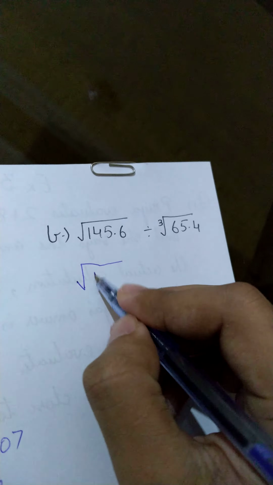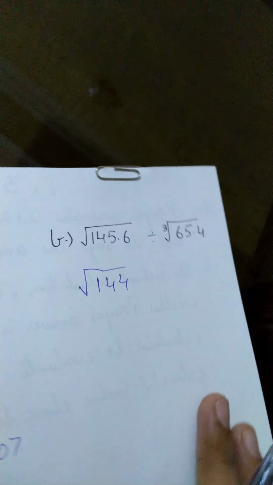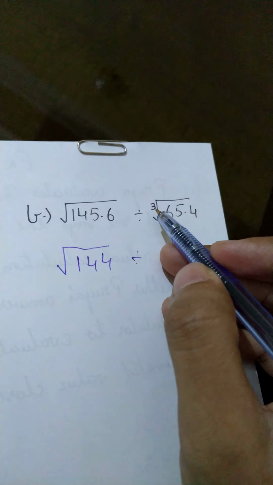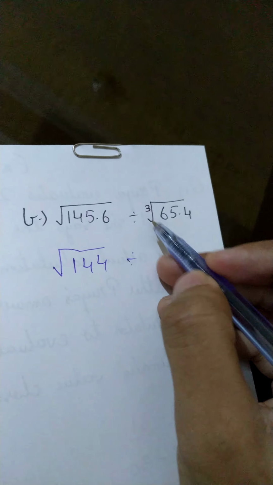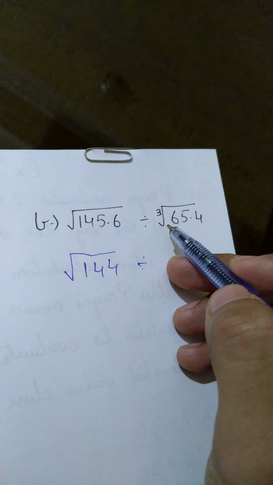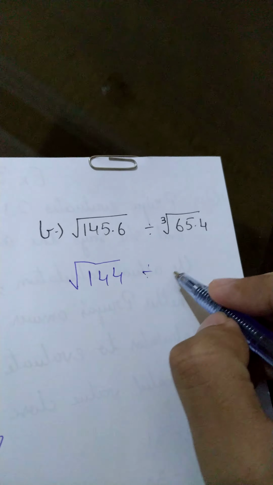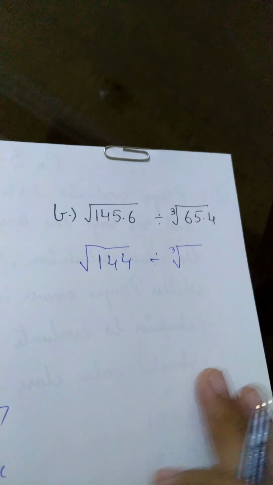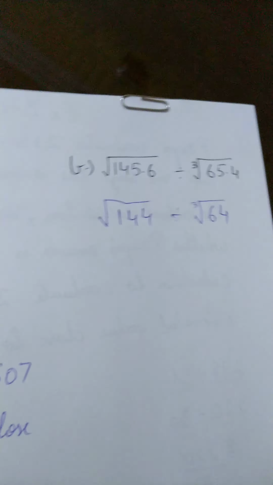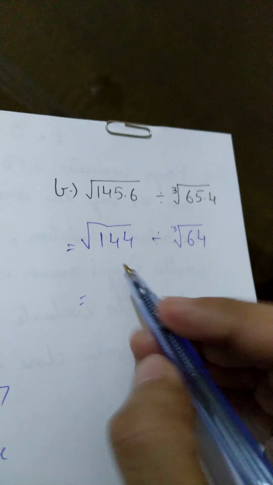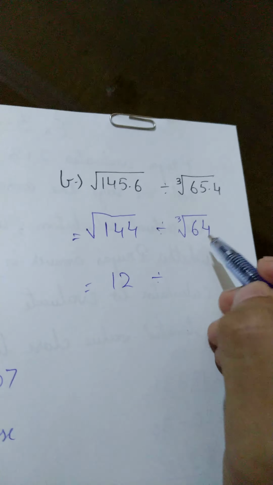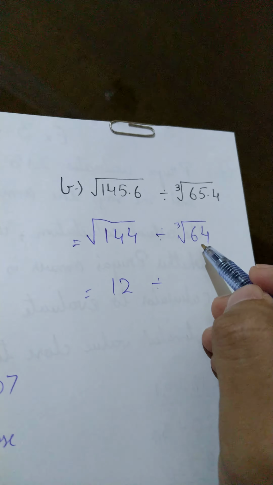So you can see 144 has the closest square root, divided by... okay, you can see there's a 3 written in subscript. It means this is a cube root. This is not a square root, this was a square root, and this is a cube root. The number which gives us a perfect cube root closest to 65.4 is 64. Which number has the square 144? Very easy, it's 12, divided by which number has the cube 64?